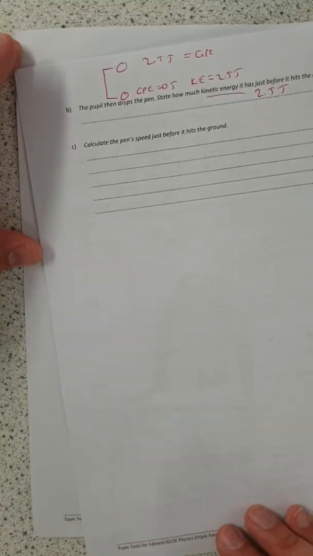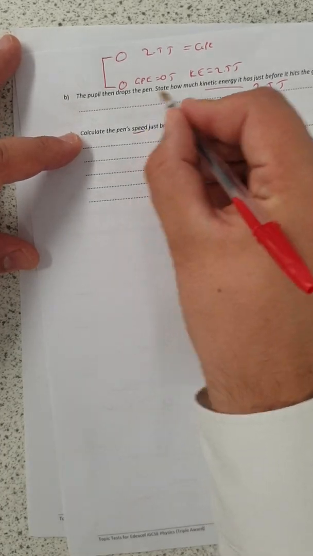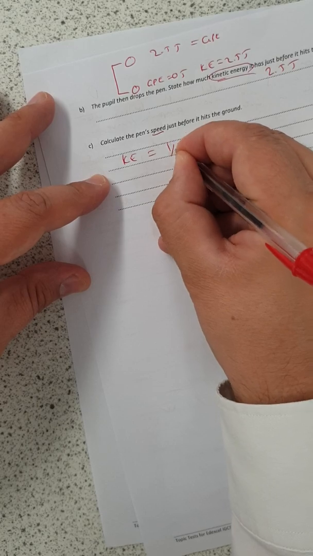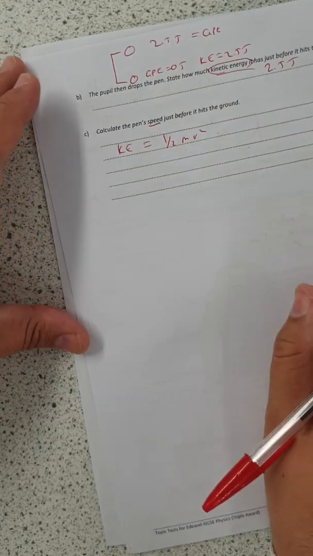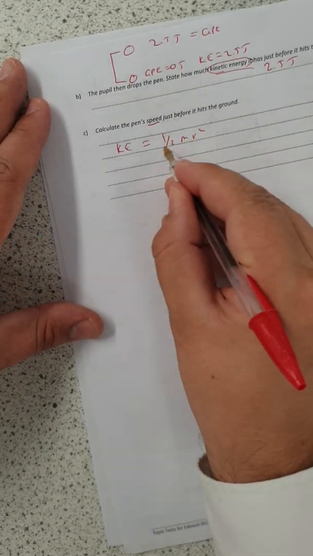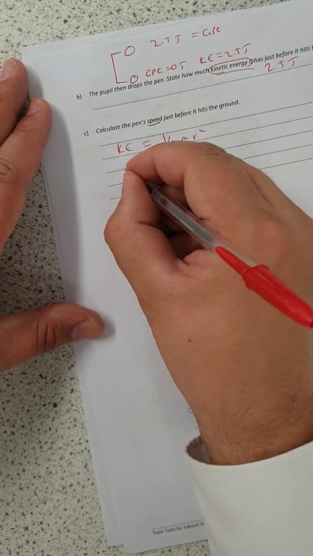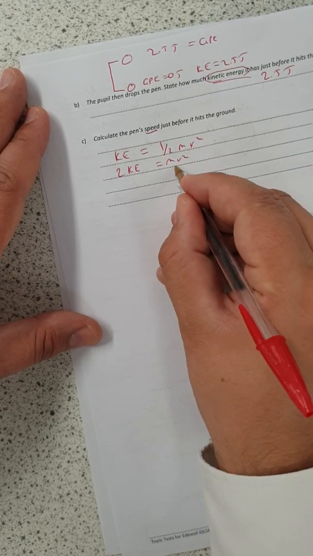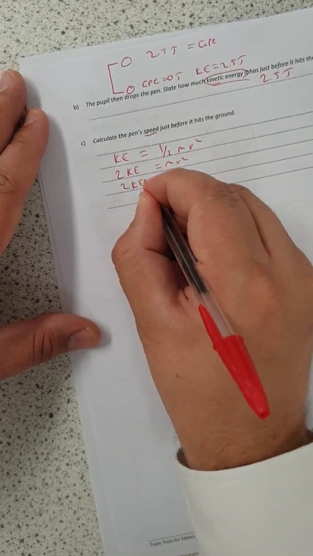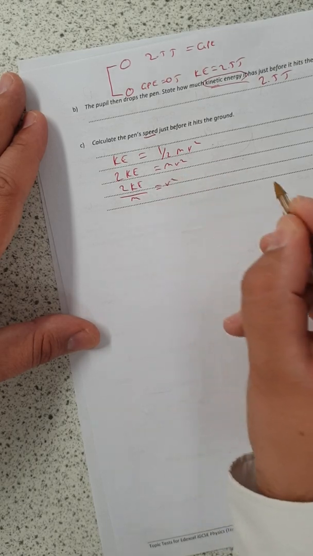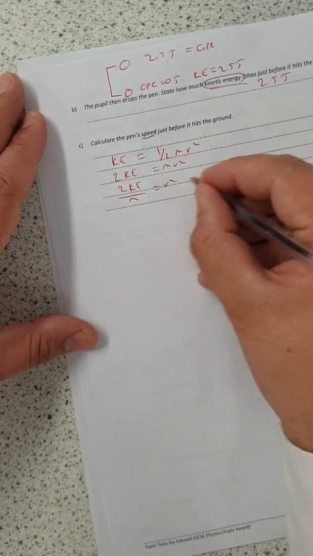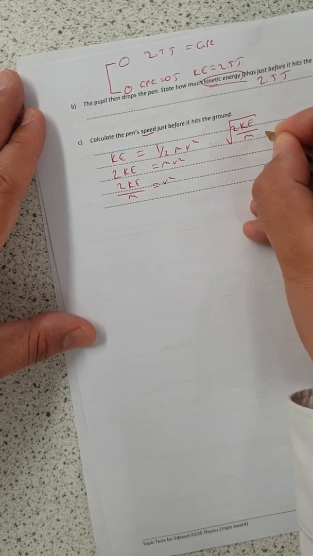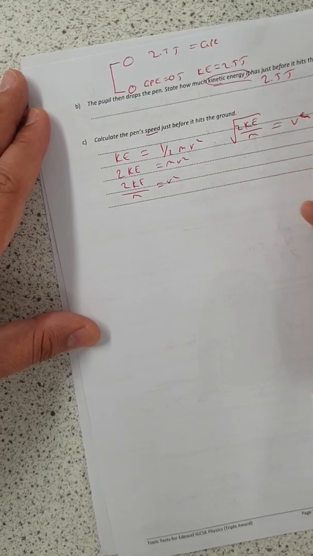Calculate the pen's speed just before it hits the ground. Well, it says speed, and I've just worked out the kinetic energy. My kinetic energy formula is a half mv squared. So if I want to find the speed, I'm going to have to rearrange this. I need to get rid of the half by timesing by 2, so 2 times kinetic energy equals mv squared. I need to get rid of the m by dividing, so 2 kinetic energy divided by m equals v squared. I've got to get rid of the square, so I've got the root of 2 times kinetic energy divided by m equals v.